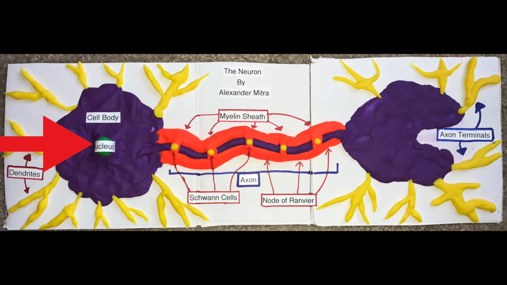First, I want to discuss the nucleus. The nucleus contains genetic material called deoxyribonucleic acid, or DNA for short. It also contains mitochondria that provide energy for the cell, and ribosomes that make protein. Next, the cell body, also called the soma, contains the nucleus. The cell body connects to dendrites, which bring information to the neuron, and the axon, which sends information to other neurons.